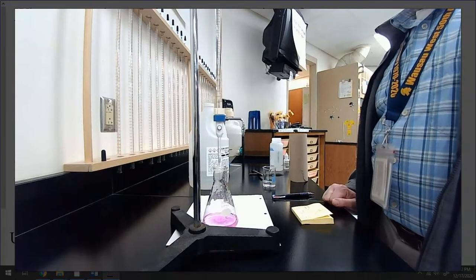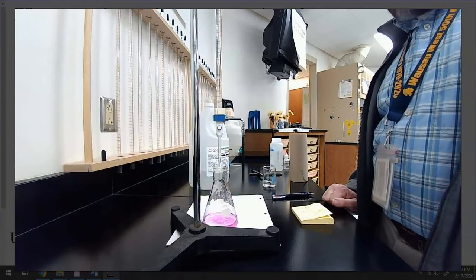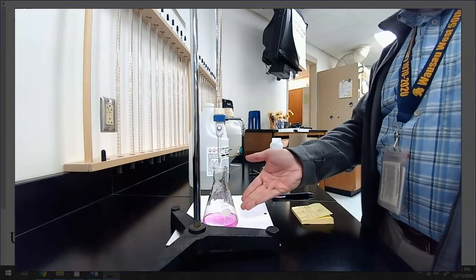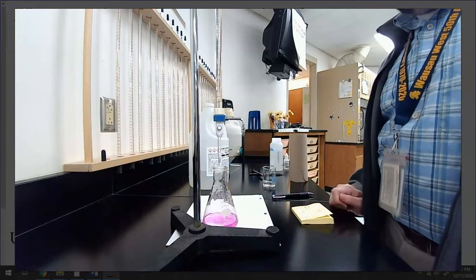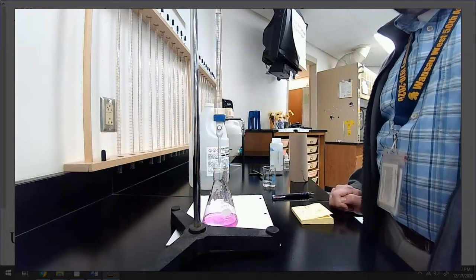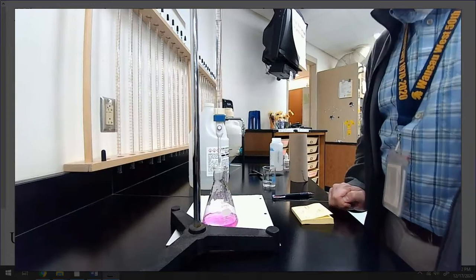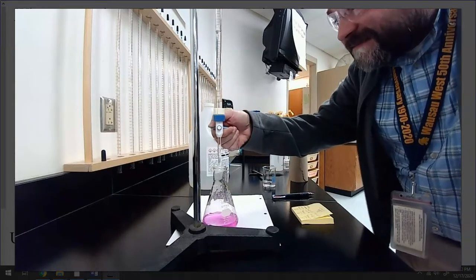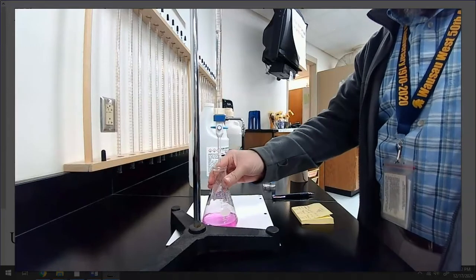And this scares people, right? This looks scary to people that don't know what they're doing, because I'm just letting it go and it's bright pink, and it's like, oh my gosh, I think you missed it. You overshot it. No, I haven't. I'm good to go. All right, 37. There you go.